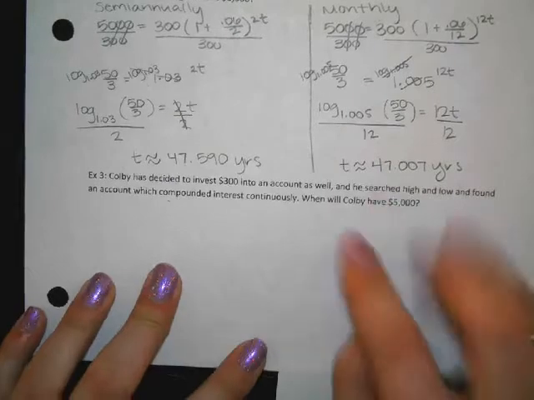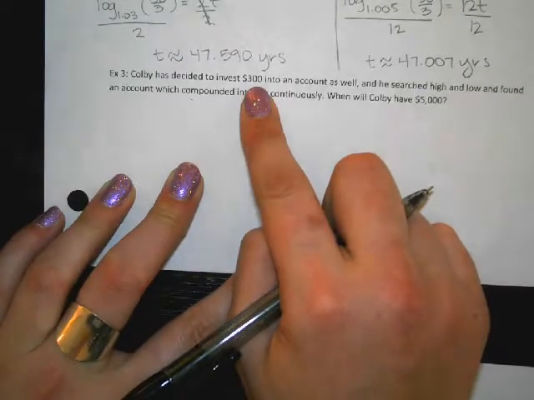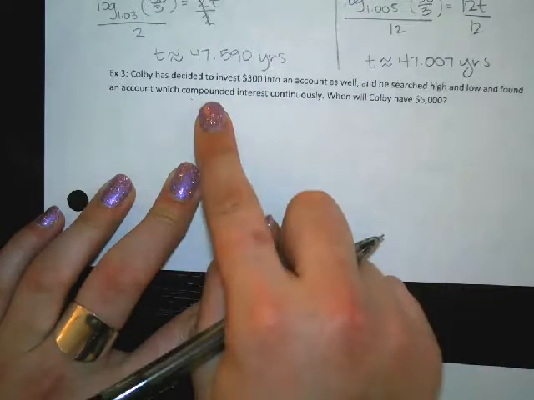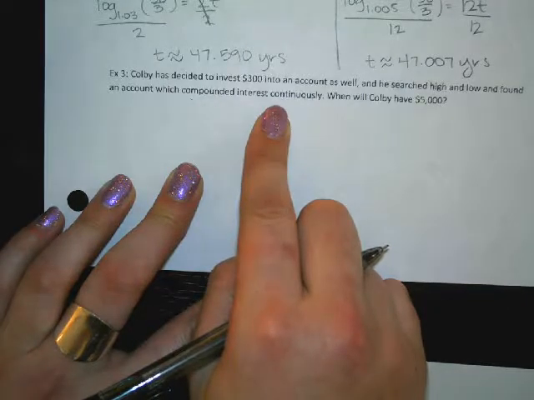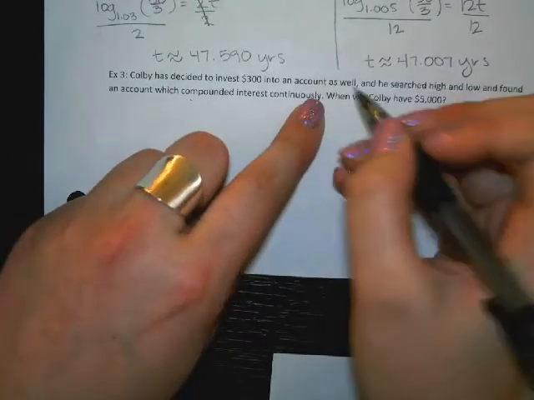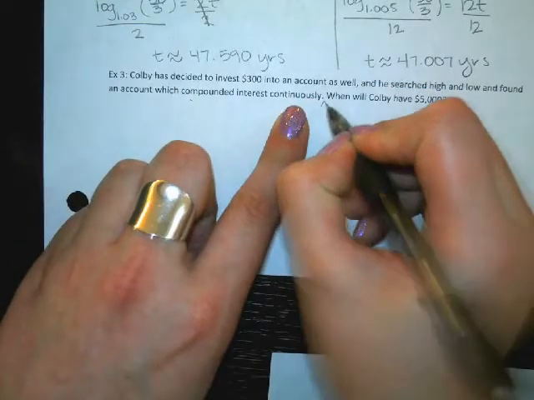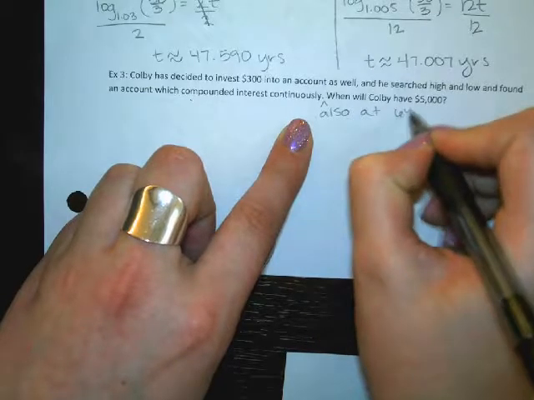All right, example 3. Colby decided to invest $300 into an account as well, and he searched high and low and found an account which compounded interest continuously. All right? We are going to add to this, I forgot to say that it's at the same interest rate, so we're going to add in here also at 6% interest.